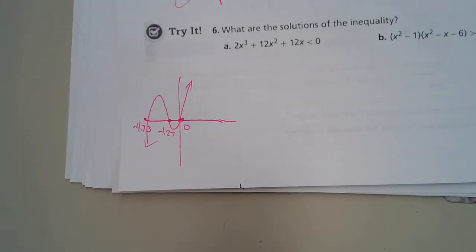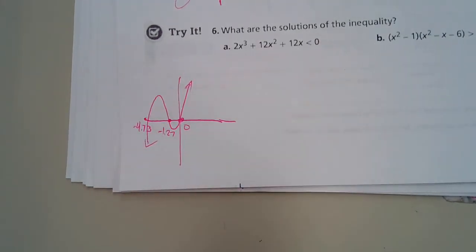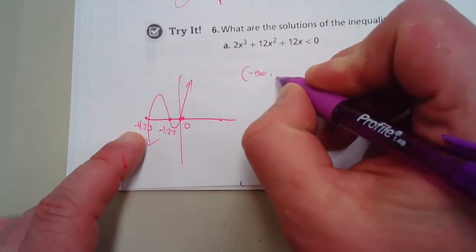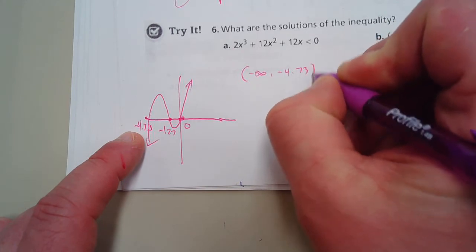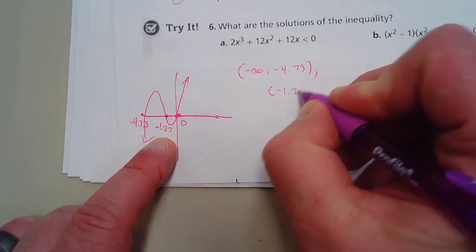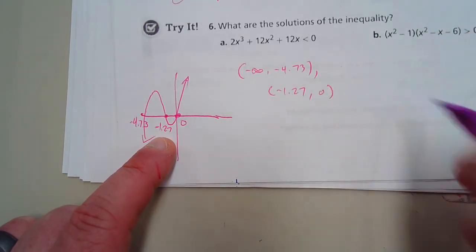So once again, we now know the numbers. When is this graph less than 0? It'd be from -infinity to this number, so -infinity to -4.73. And this little bit here, so from -1.27 to 0.